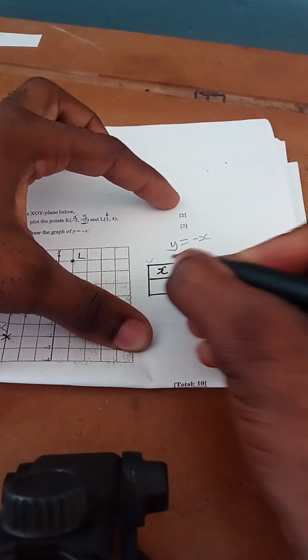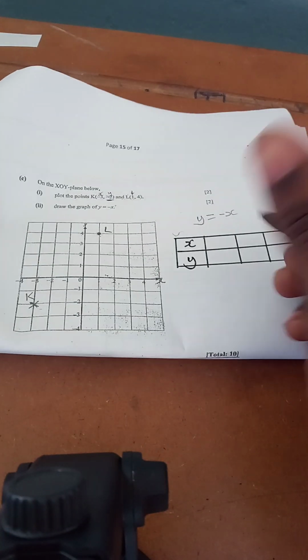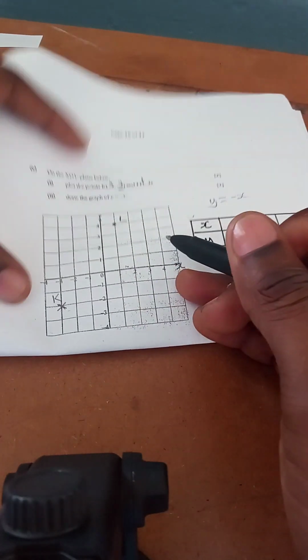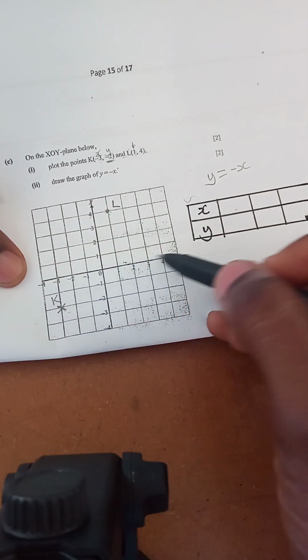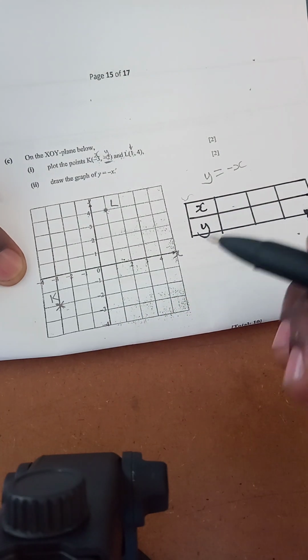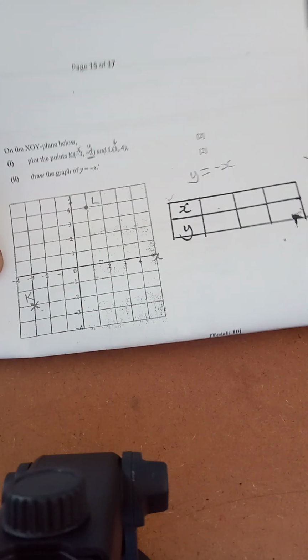So this one will be your X, and then this is your Y. So in the X box, you will pick points from here. You are free to pick any points as long as you are able to use those numbers nicely.